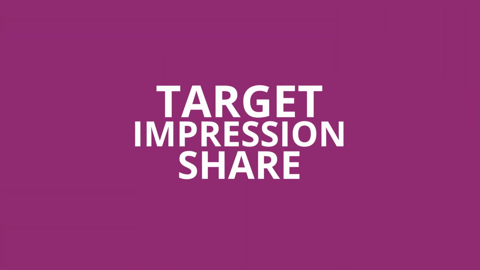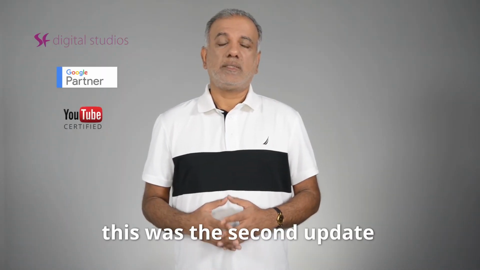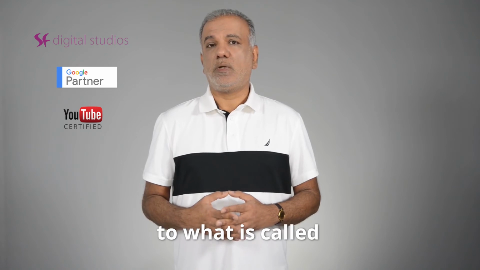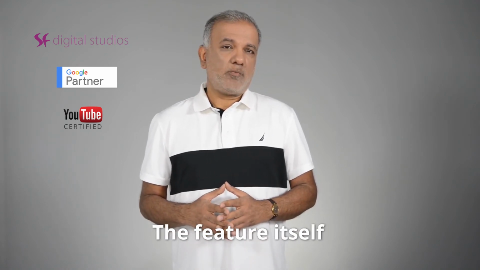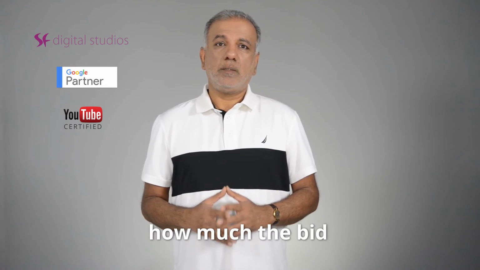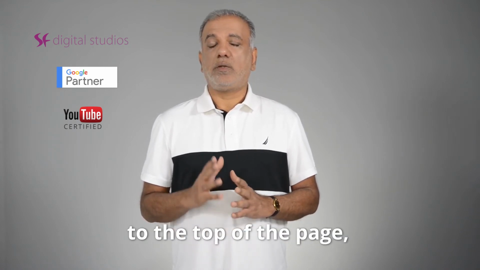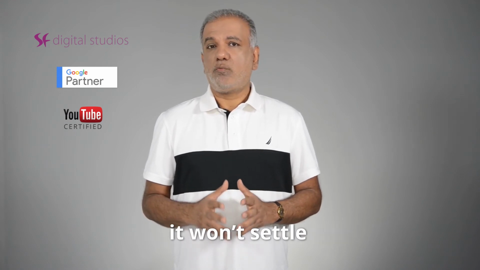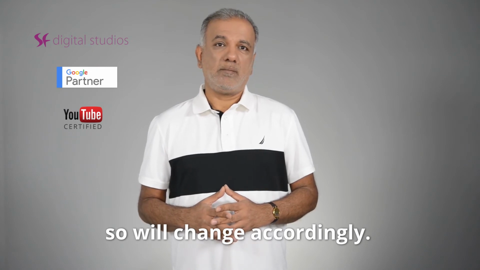Target impression share. Along with target ROAS, this was the second update in relation to what is called smart bidding. The feature itself will depend on how much the bid should be. Should it be enough to get your ad to the top of the page? It won't settle for any less, so will change accordingly.